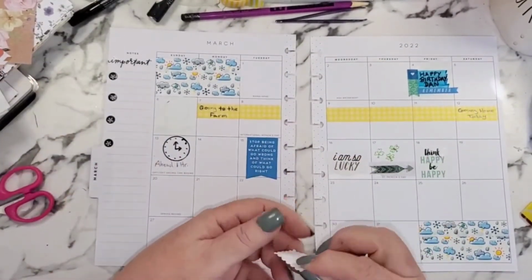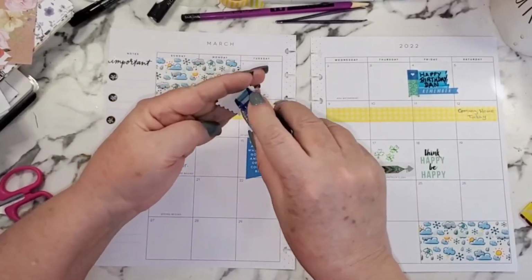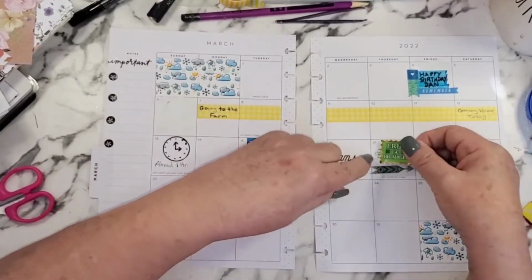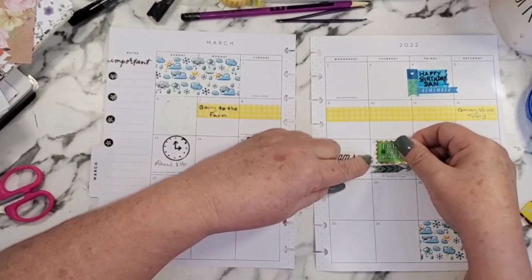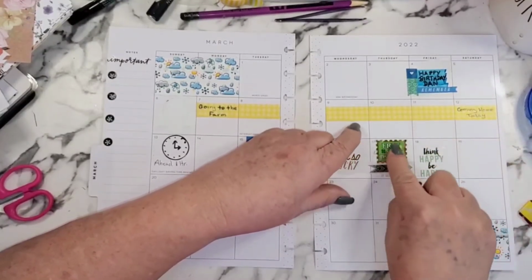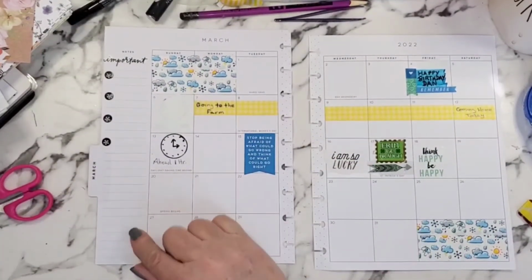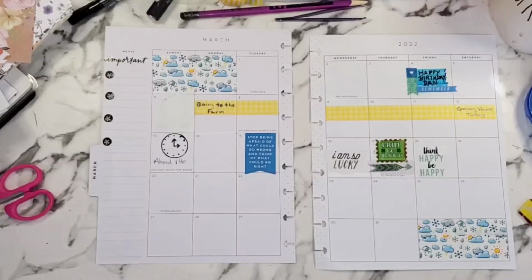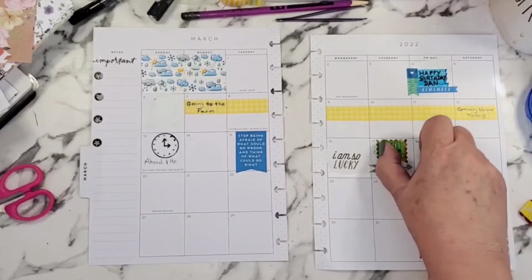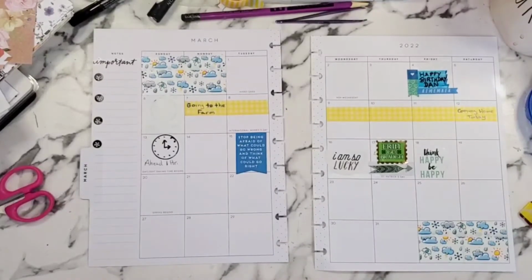So I'm going to add a little bit of sticky tape to this edge of this sticker because a little bit of that backing pulled off. But I'm going to put it right here for St. Patrick's Day, instead of my own little doodles, because I hate my doodles. Anytime I can find some stickers that will do something, that's what I'm going to use. So yes, that's there.